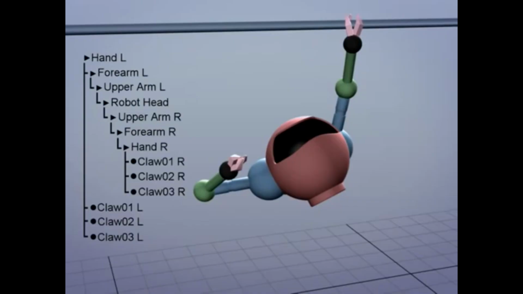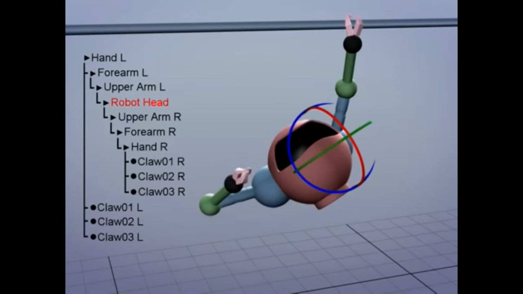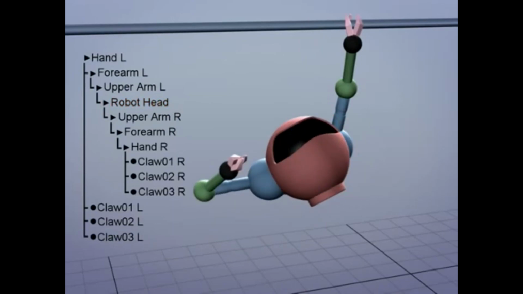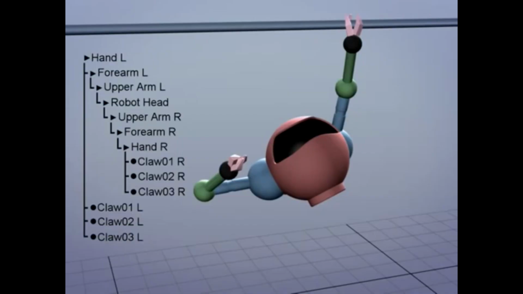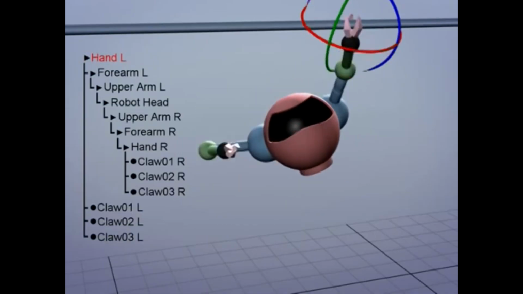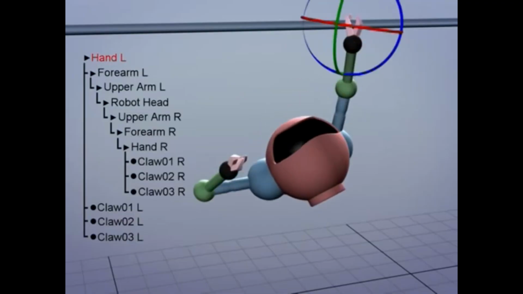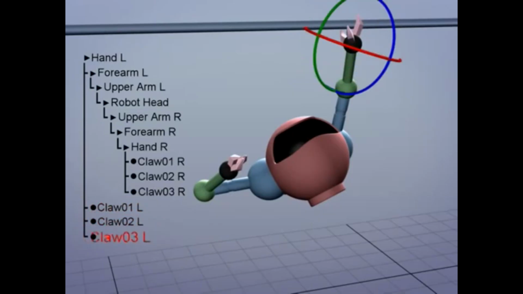We'll leave the right arm's pivots as they are, but the head's pivot can go to the left upper arm's old position. The upper arm pivot goes to the left forearm. The forearm to the hand. And finally, the hand pivot is going to go into the center of the bar, so when the hand pivots, the whole body will rotate around the bar. The left claws can stay where they are. If we want, we can adjust the grip with their pivots still in the same positions.